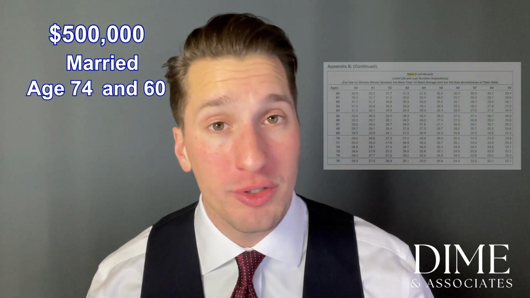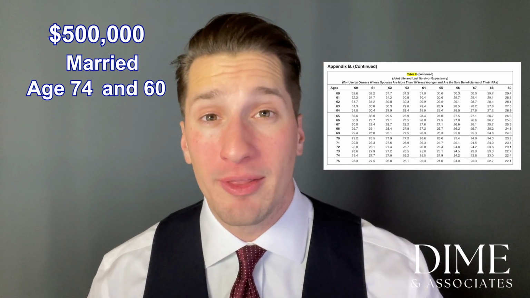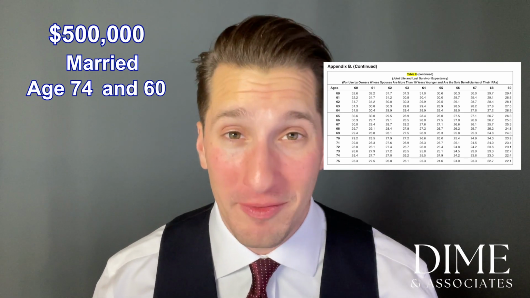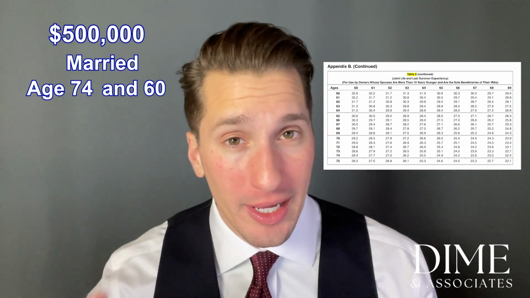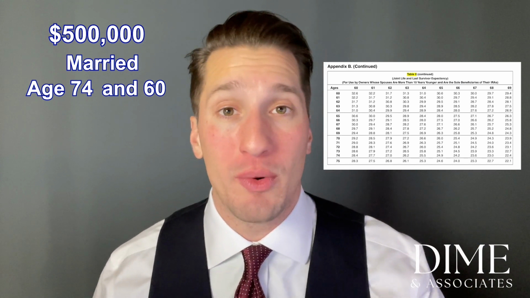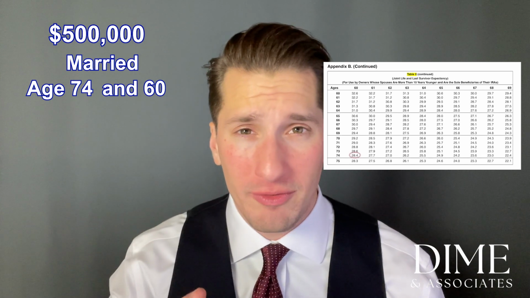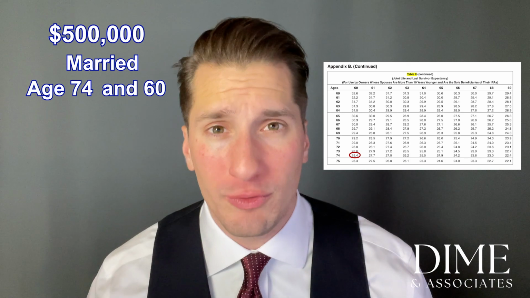For this example, let's assume the spouse is still the IRA's sole beneficiary, but since the spouse is more than 10 years younger than the IRA owner, we're not going to use Table 3, we're going to use Table 2, which is the joint and last survivor life expectancy tables. Now, these tables are a little bit more complicated and there's a lot more of them, but ultimately what you want to do is scroll down until you see the IRA owner's age and then cross-reference the top to find the age of the spouse of that IRA owner. In this example, if you scroll down to 74 and then scroll across the top until you see age 60, you'll find an RMD factor of 28.4.